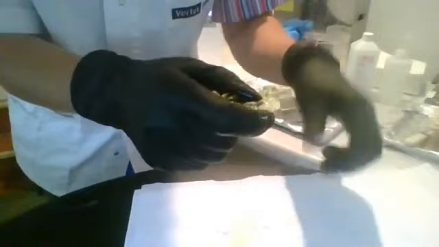Can you see a clear view of this, Stein? Looks good. Yep, looks good. All right, perfect. So when you pull these off, you can see that they will pull right off without any recontouring.